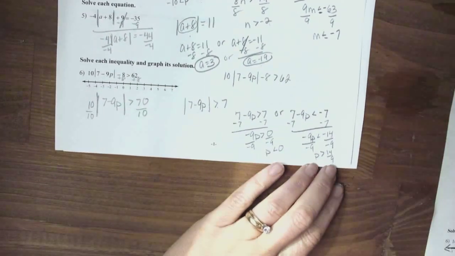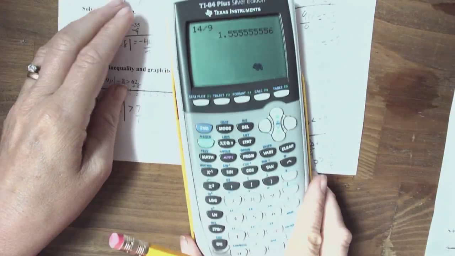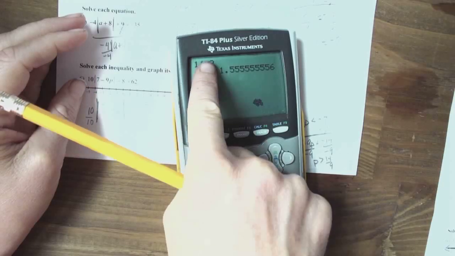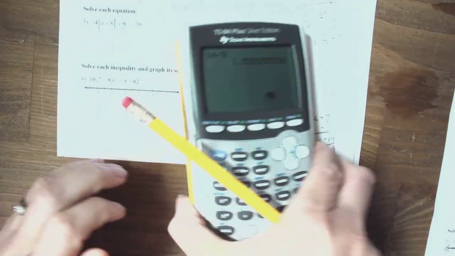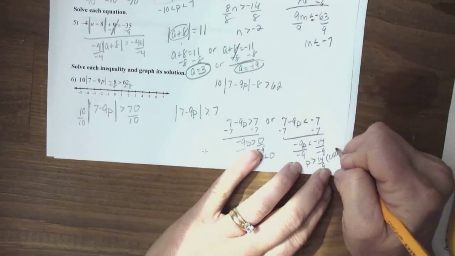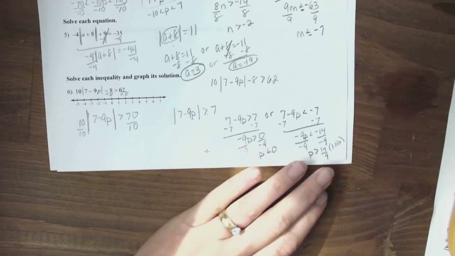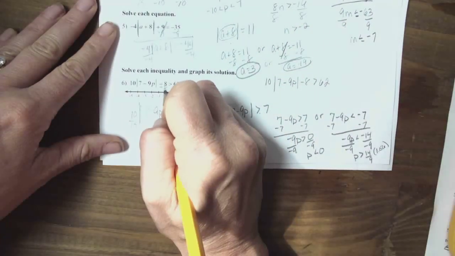But I'll be honest with you, I need to sometimes think about what that is as a decimal. You'll see on my calculator I typed in 14 divided by 9 to let me know that it's a little more than 1.5. So I'm going to write myself a little note. That's about 1.56.